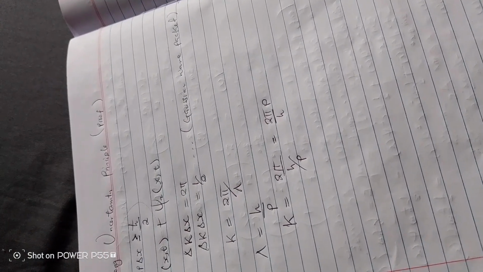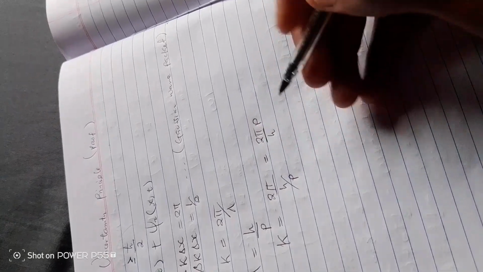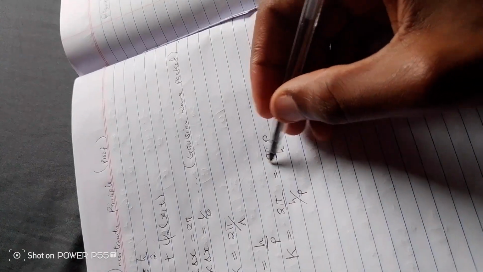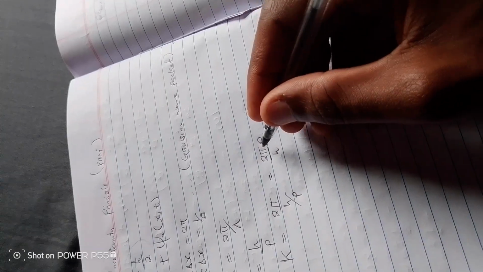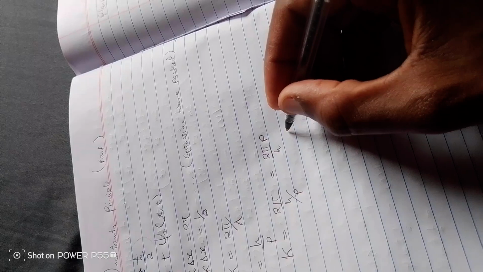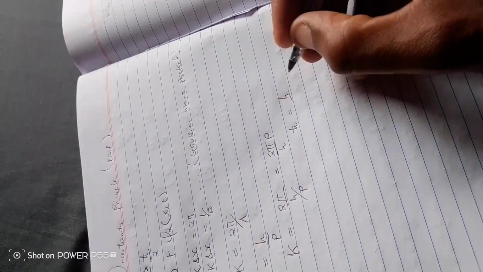Now for this case here, we know that this can be written in terms of h bar. So h bar is actually equal to h over 2 pi.